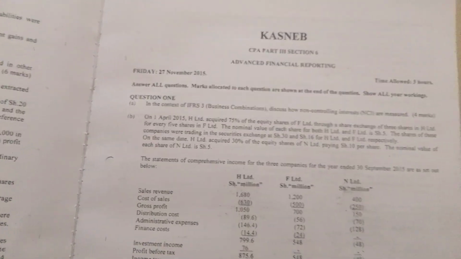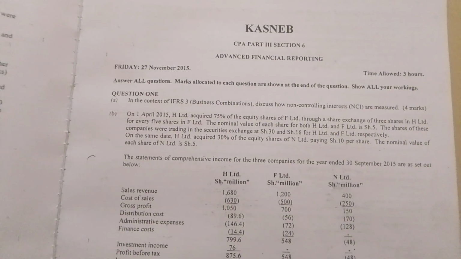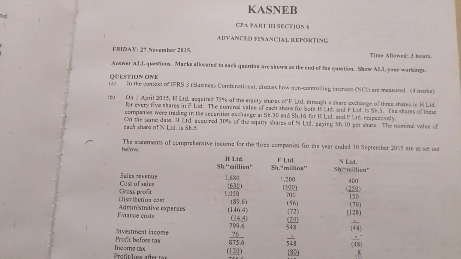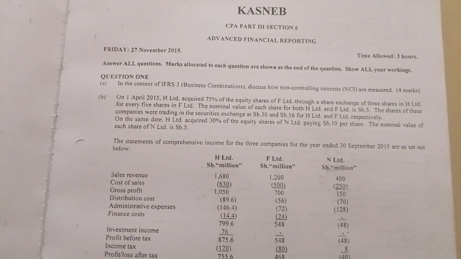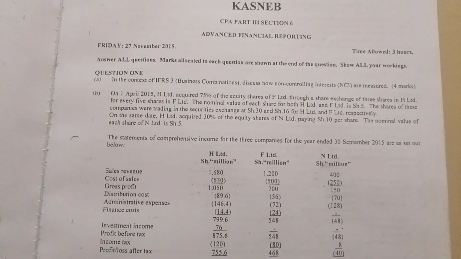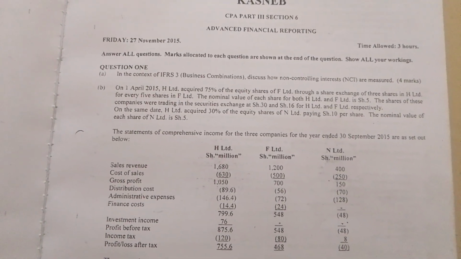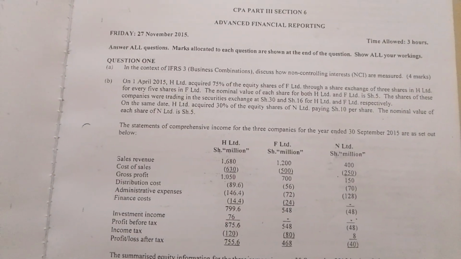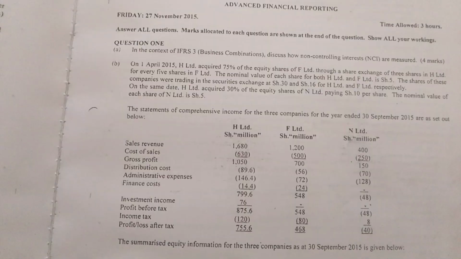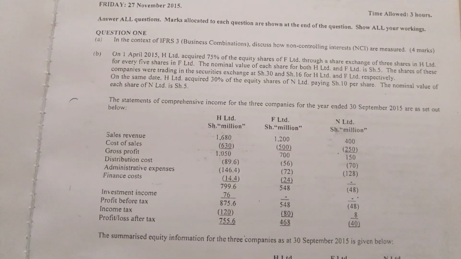We are told that on 1st April 2015, H Limited acquired 75% of the equity shares of F Limited through a share exchange of 3 shares in H Limited for every 5 shares in F Limited. The nominal value of each share for both H Limited and F Limited is shillings 5.